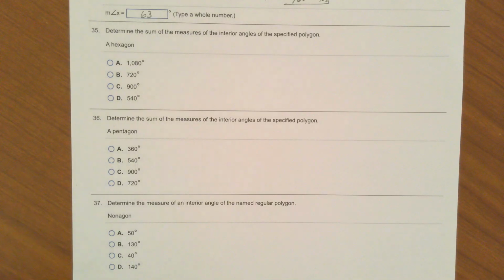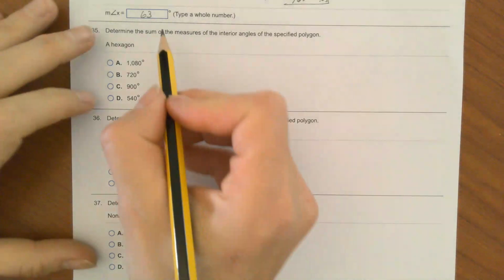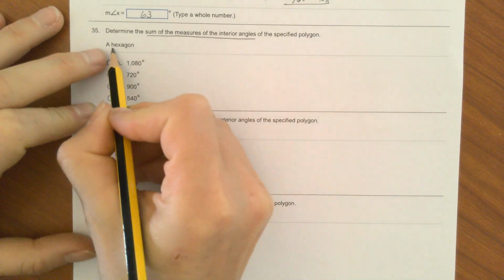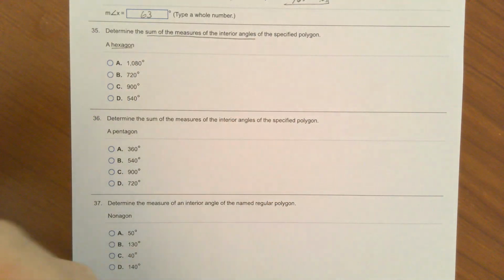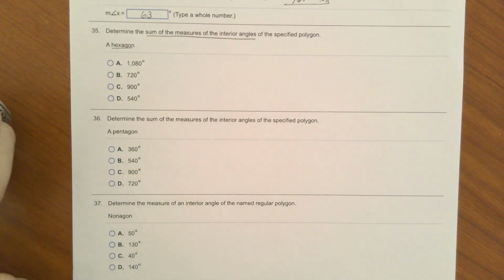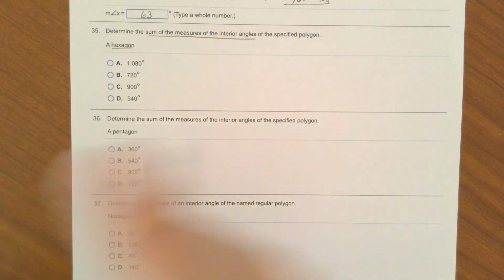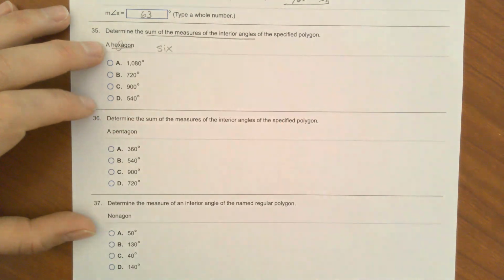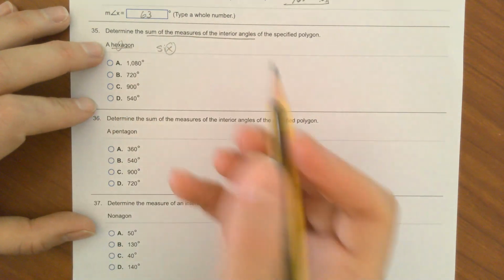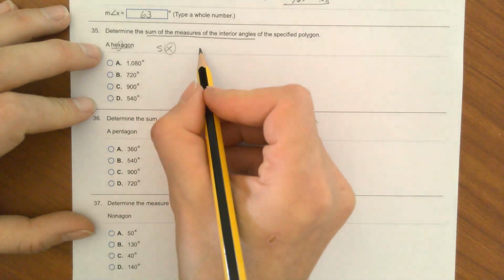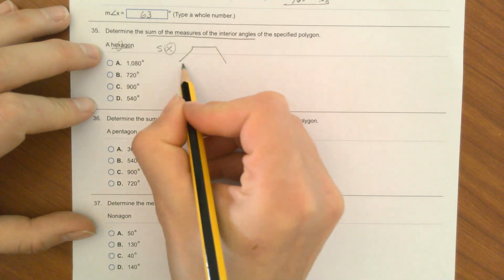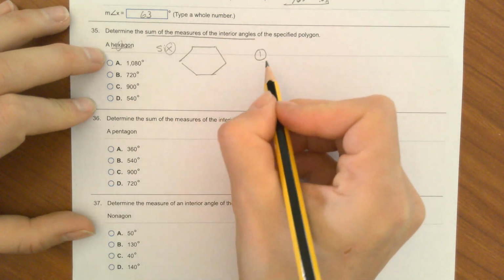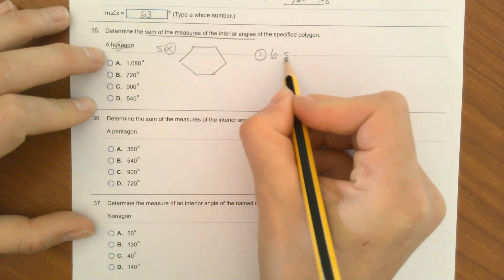Do question 35. Determine the sum of the measures of the interior angles of a hexagon. So we have a hexagon, and if we add up all the angles on the inside, how much is that? Hex has an x and 6 has an x, so that means it's a shape with 6 sides. Let me draw a shape with 6 sides. There's a hexagon.